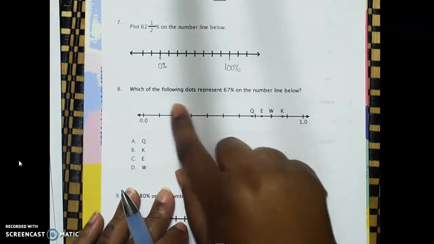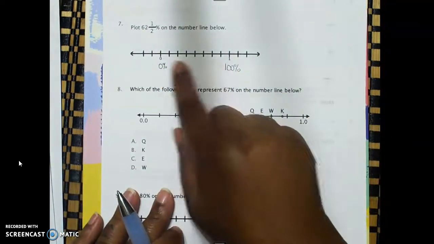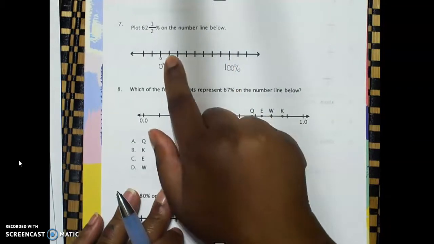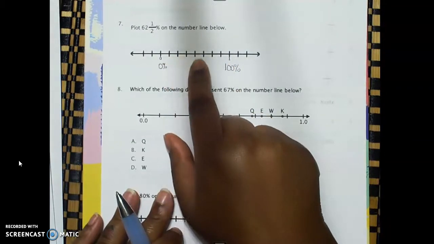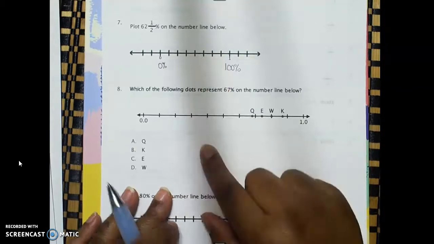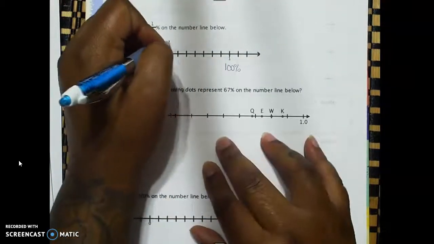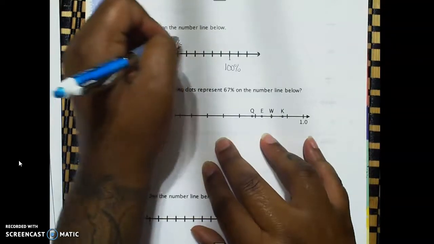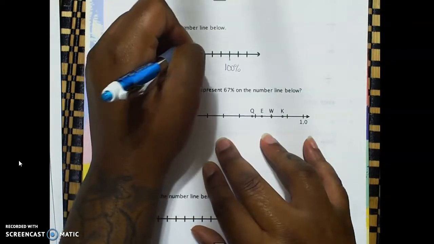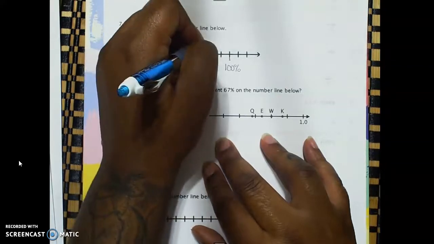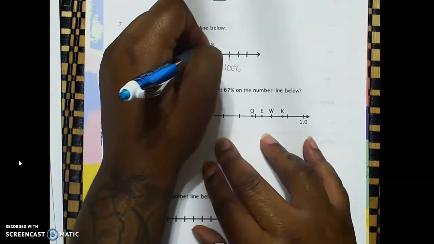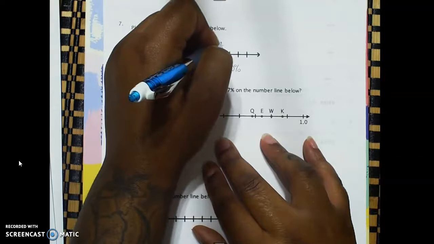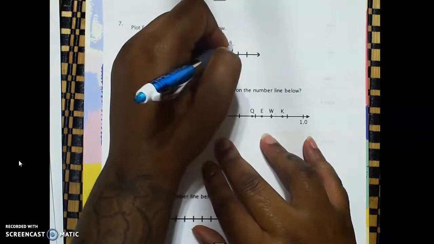Okay, so again, I'm going to count the spaces in between 0 and 1. So 1, 2, 3, 4, 5, 6, 7, 8. There's 8 spaces, so I know that these are worth 1/8 each. This is 4/8, 5/8, 6/8, and 7/8, and 8/8.